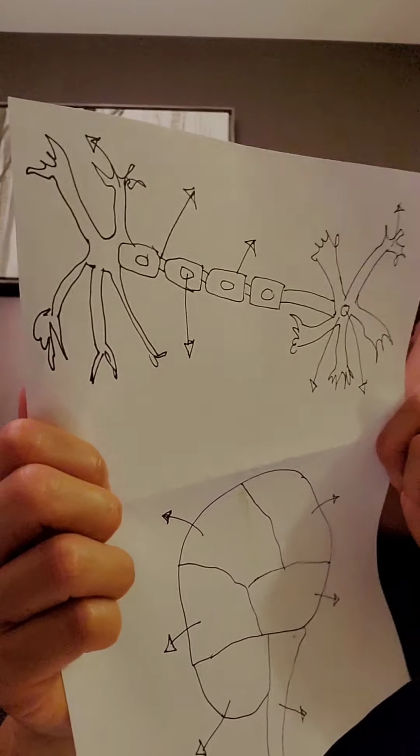I'm going to answer those kids' questions over the nervous system, and I have a couple of diagrams I drew to help my answer. So, question number 1, draw a diagram of a neuron and label the parts and describe how information is transmitted.